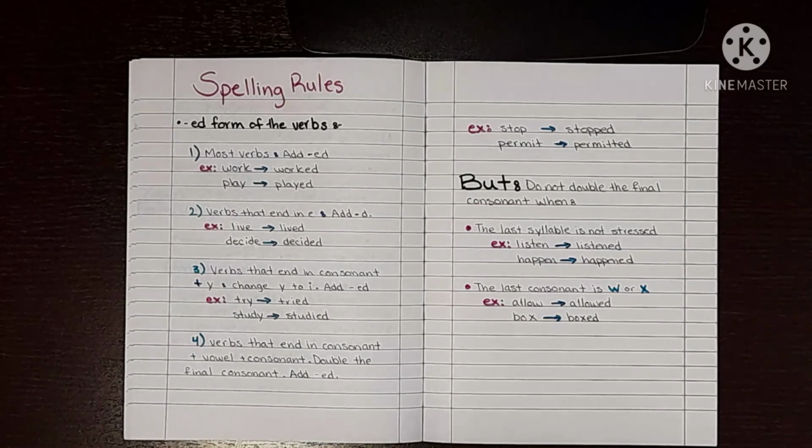The second one, the last consonant is a W or an X. For example, allow, allowed. You don't double the W or the X. Box, boxed. You just add an ed. As simple as that.